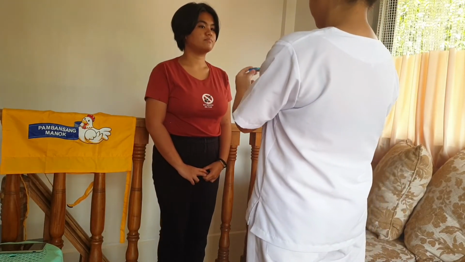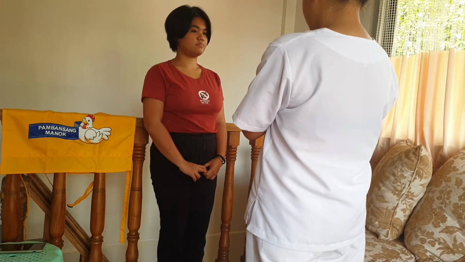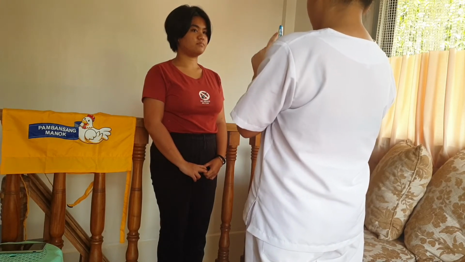So now we proceed to the extraocular muscle test. We are doing this to determine eye alignment and coordination. So as you can see, my patient is still standing, and I'm still gonna stand 2 to 3 feet away from her. Okay, ma'am? Just look directly sa ball pen po.